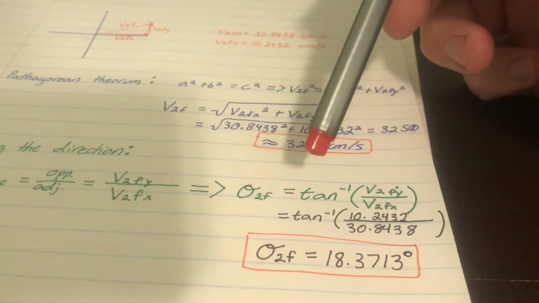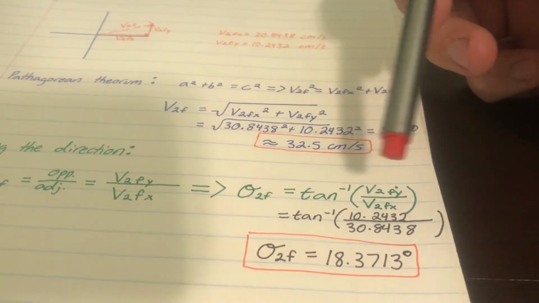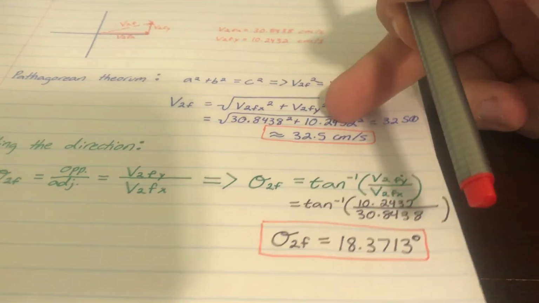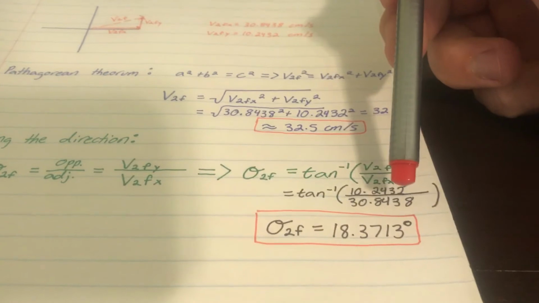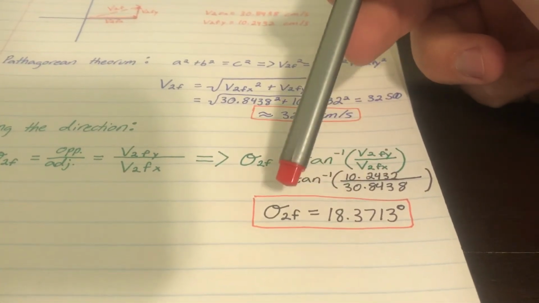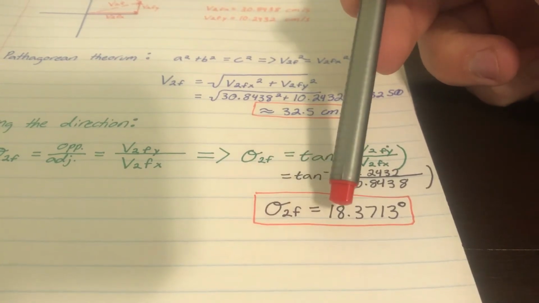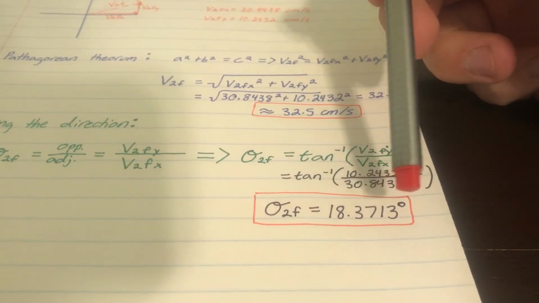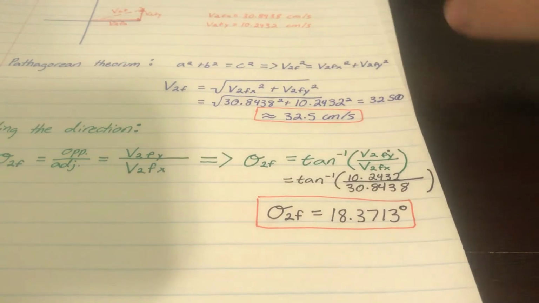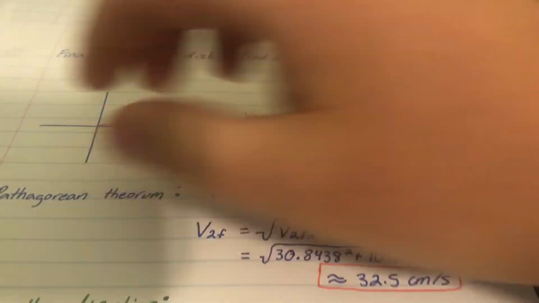And then I took the inverse tangent of that to find theta. And after I plugged in my knowns, I got theta for disc 2 final would be 18.3713 degrees.